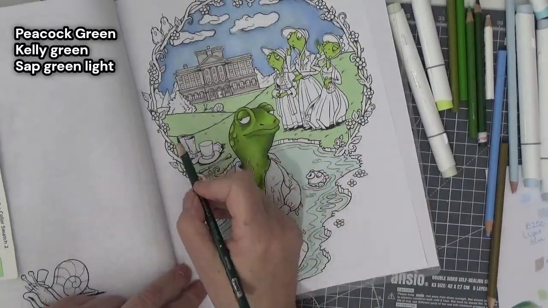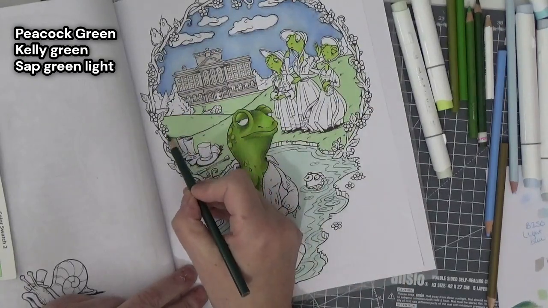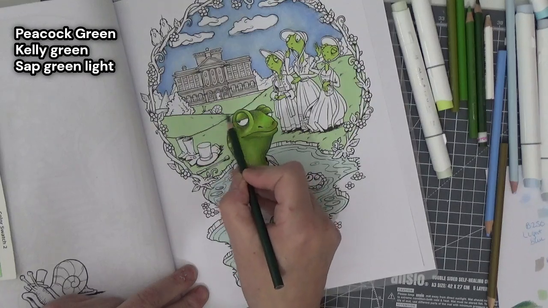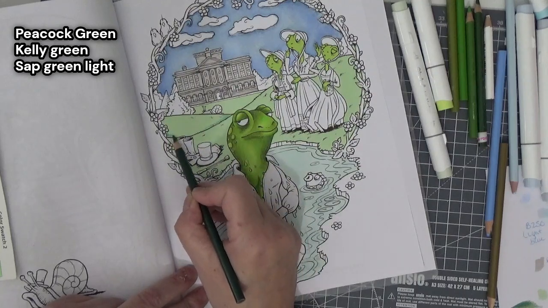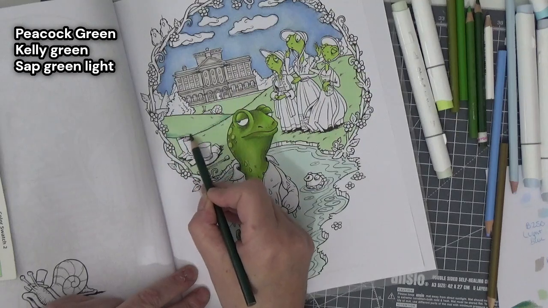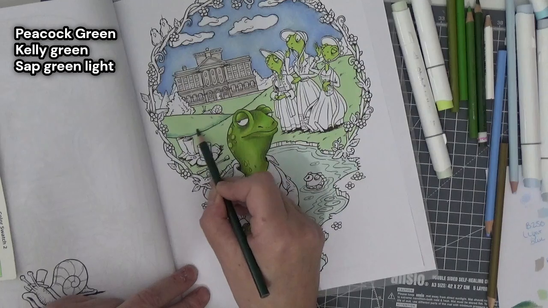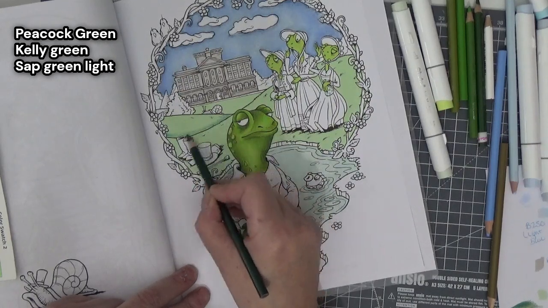So let's go in with the peacock green. This should be lovely and dry. And let's bring out the divide in these little grassy hills, so we get some shadow or shade going on down here in the dip.